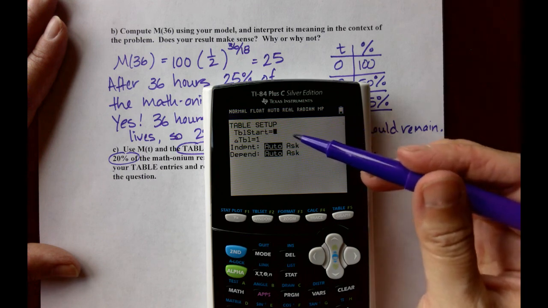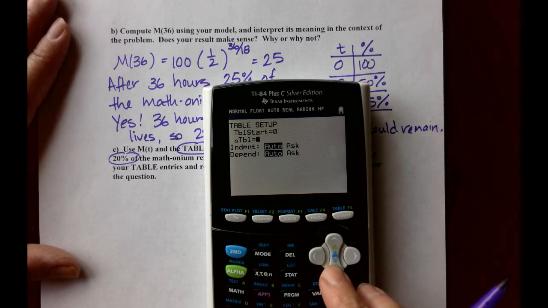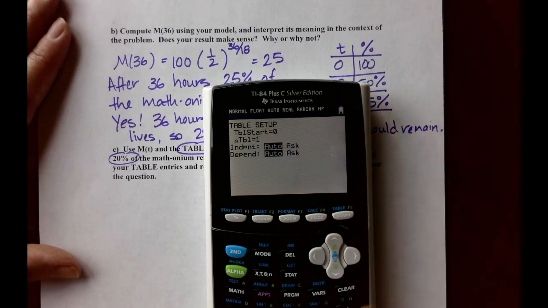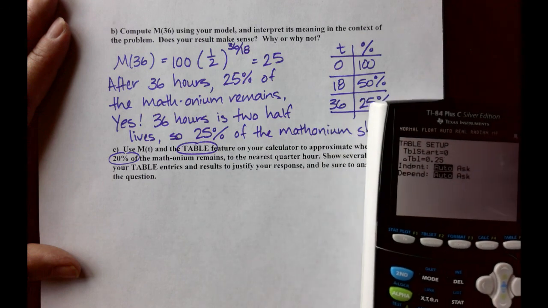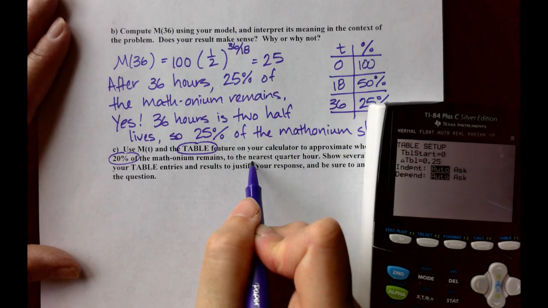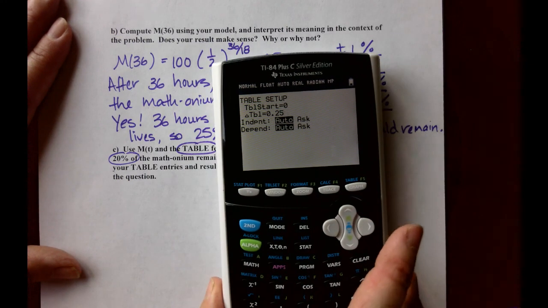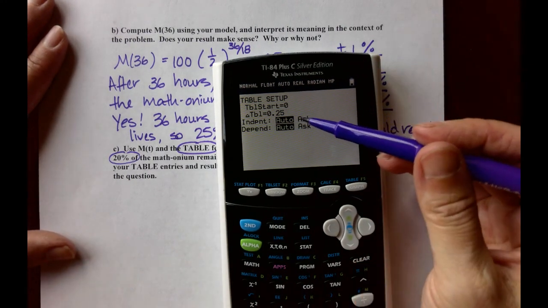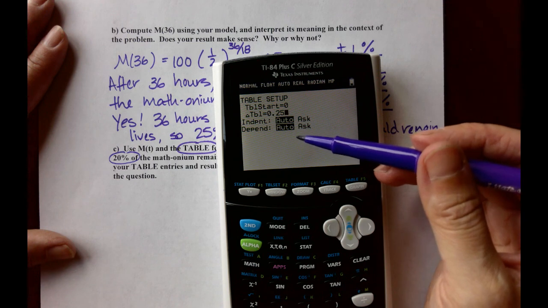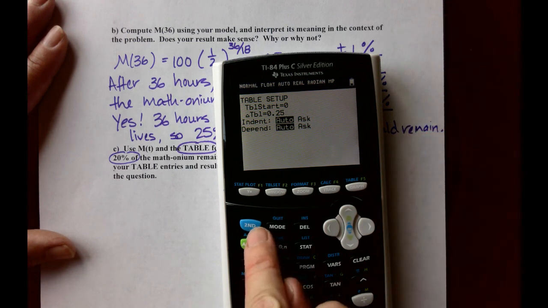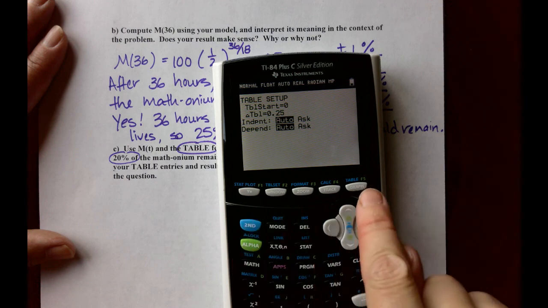I do want my table to start at 0. This second entry, this change in the table, I want that to be 0.25 because this problem asked you to work to the nearest quarter of an hour. So 0.25 for 1/4. I do want the independent and dependent variables to be automatically generated. Once that is all set, we'll go to second table.